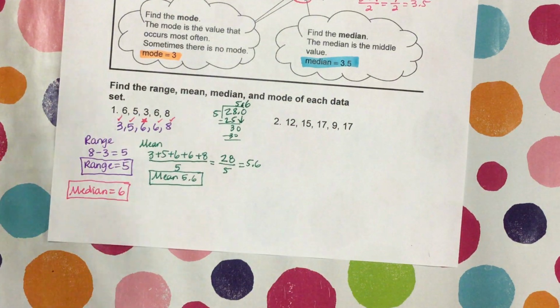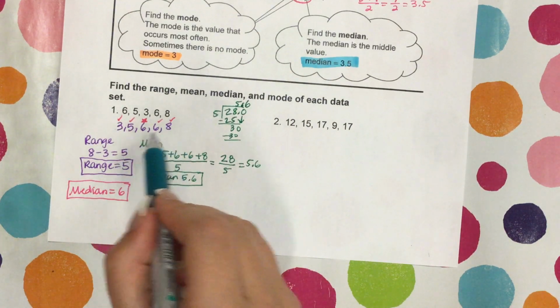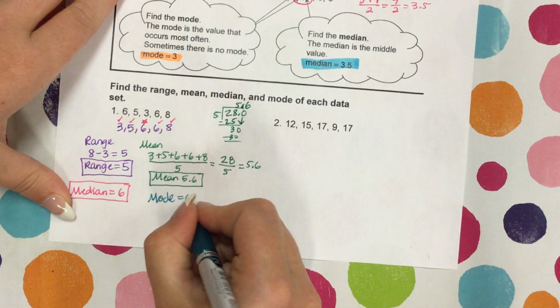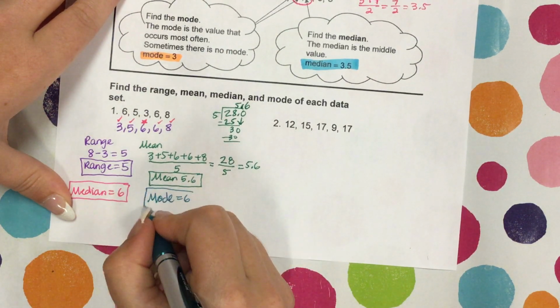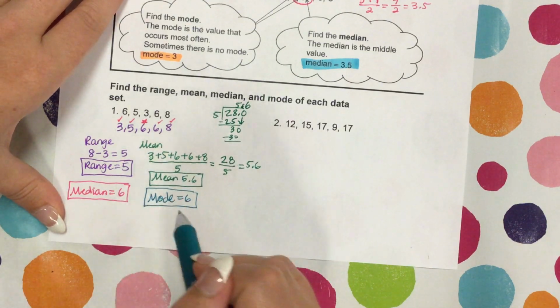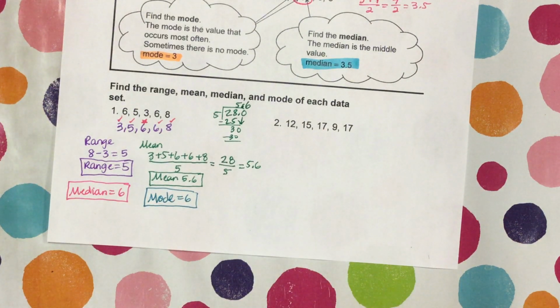Okay, and then lastly, the mode. The mode is just the number that shows up most frequently, which would be 6. So the mode is 6. And there we have it: the range, the mean, the median, and the mode. Perfect, woo! Got through problem number 1.